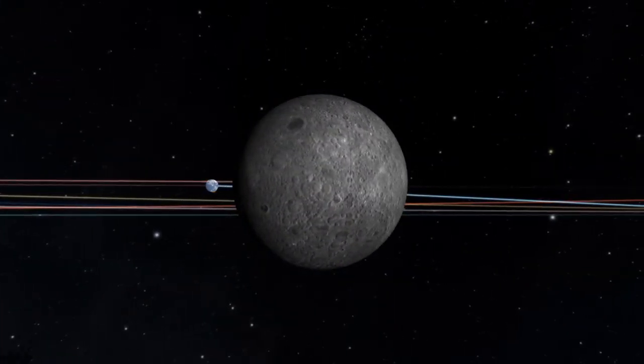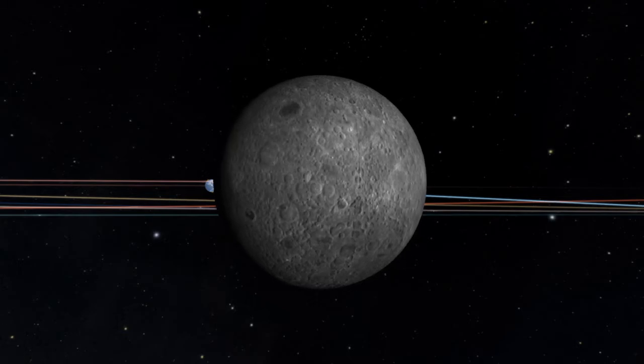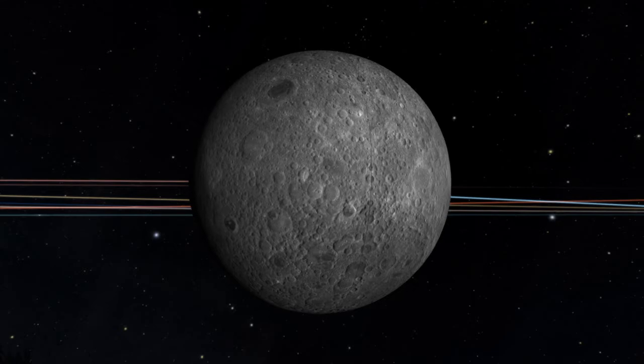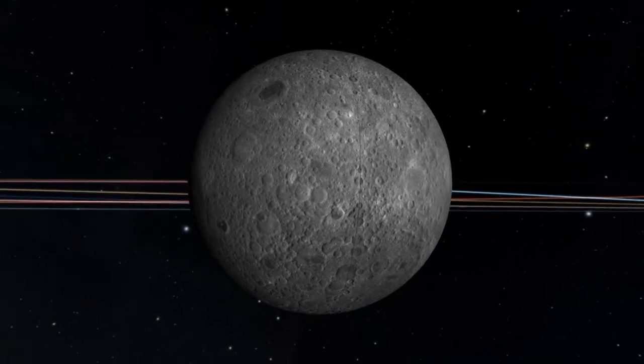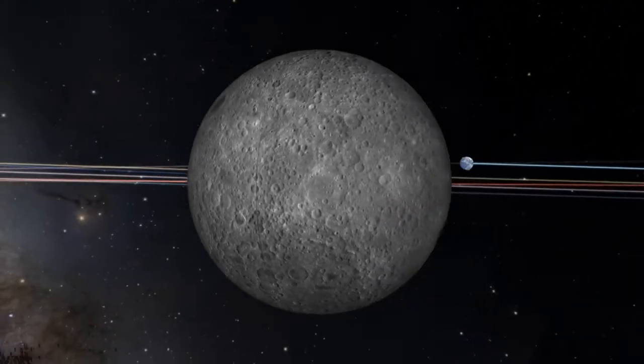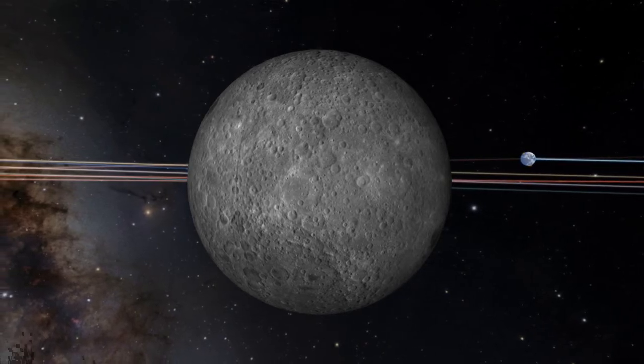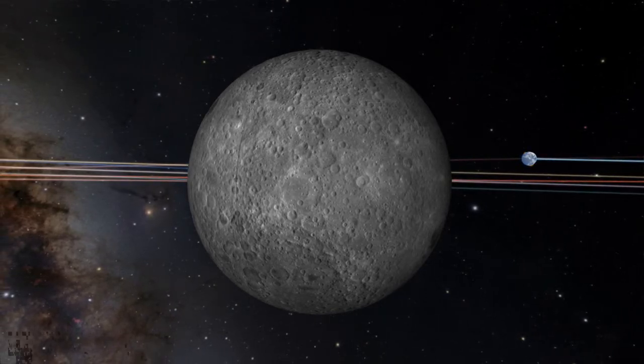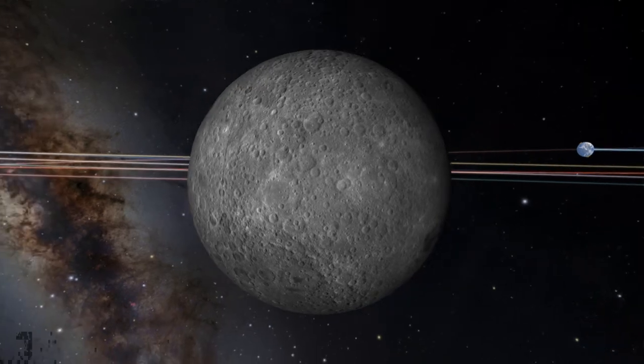Most moons in our solar system are much, much smaller than the planets they orbit around. And so it was kind of strange to find that our moon is so big. And we think it's so big because of how it formed.